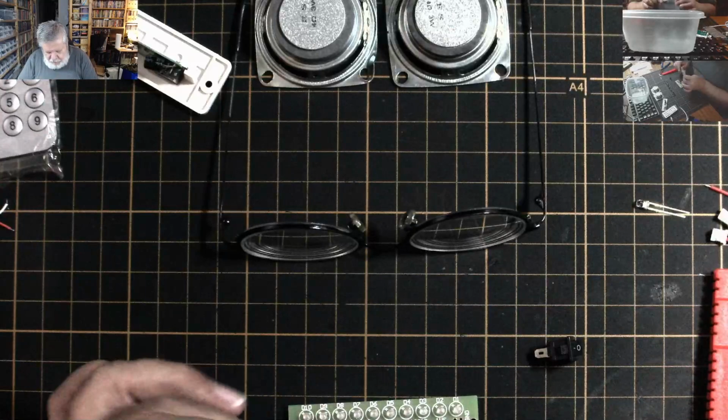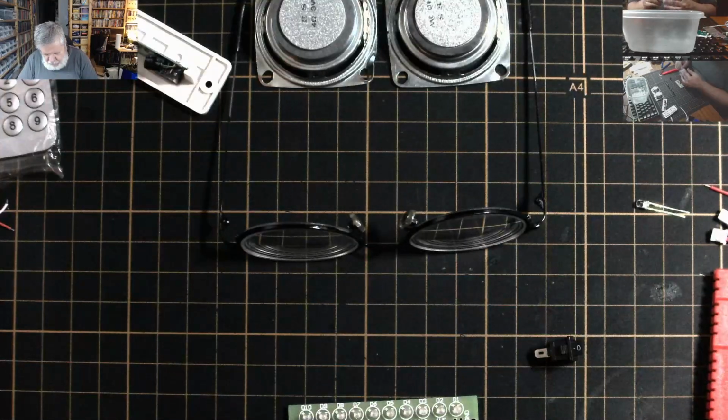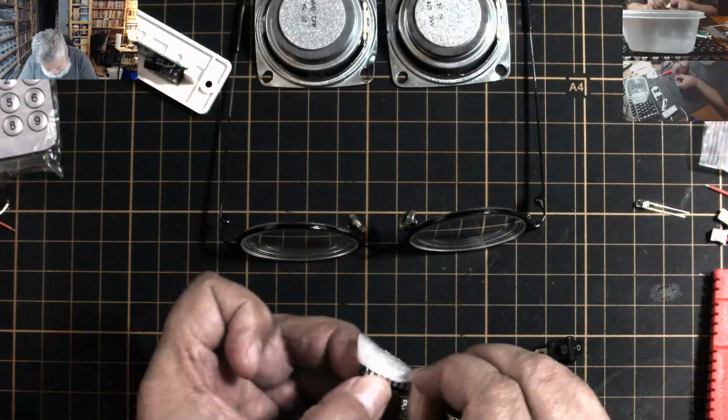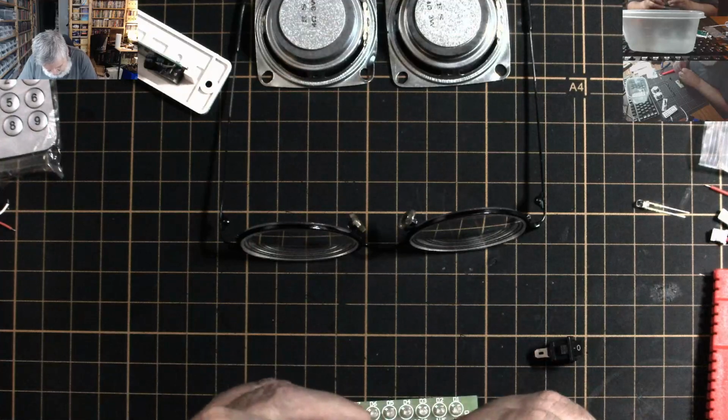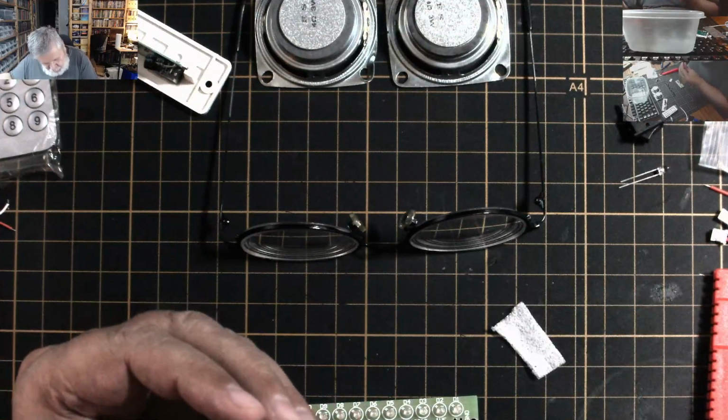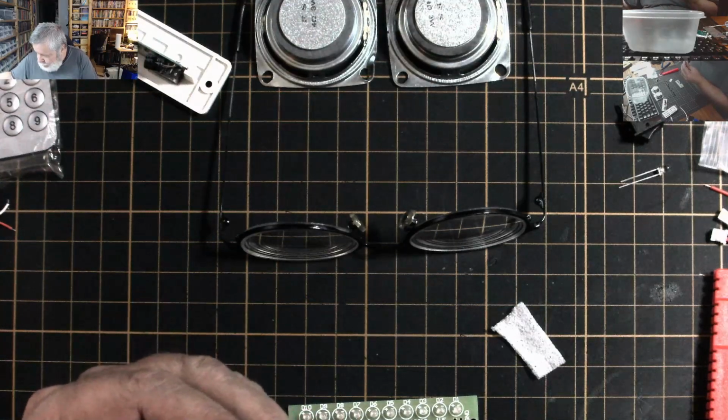Oh, I missed a piece. It's still in the bag. It's actually poking out the bag. Oh, that was great. All these leads are bent. So we have to straighten out all these leads and pray that we don't break one.